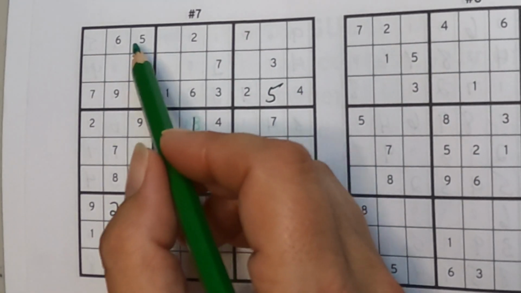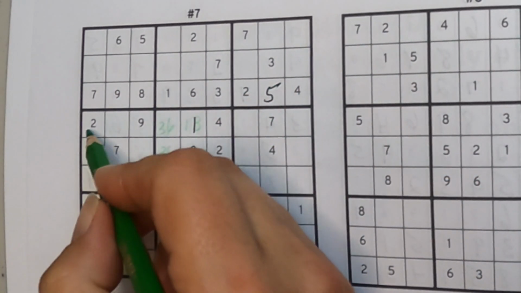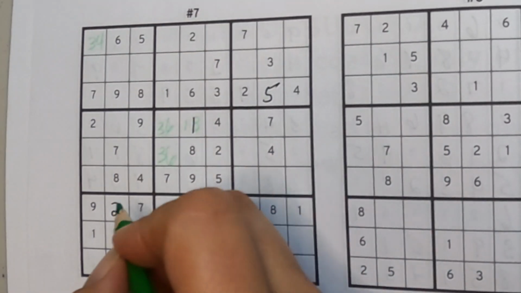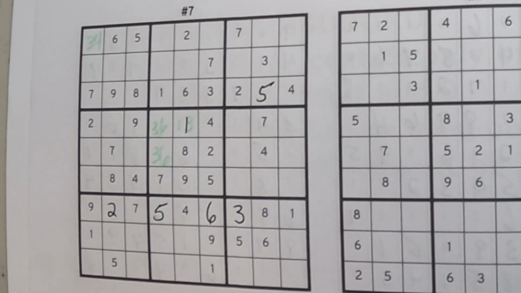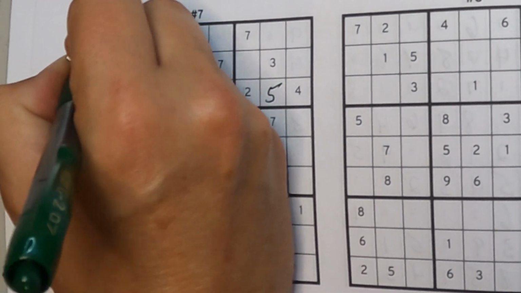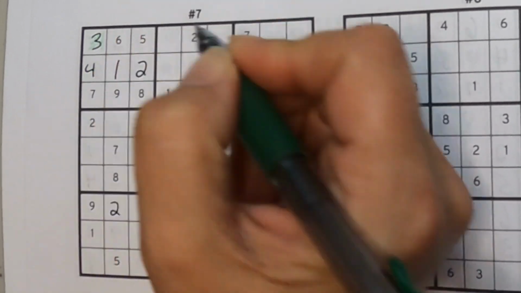If we look at this box, we're missing 1, 2, 3, and 4. We've got a 1 and 2 here, so 3, 4. 1 and 2 here and a 3 here. So that means this is our 4, and that makes this our 3. 2 here, so 1, 2.